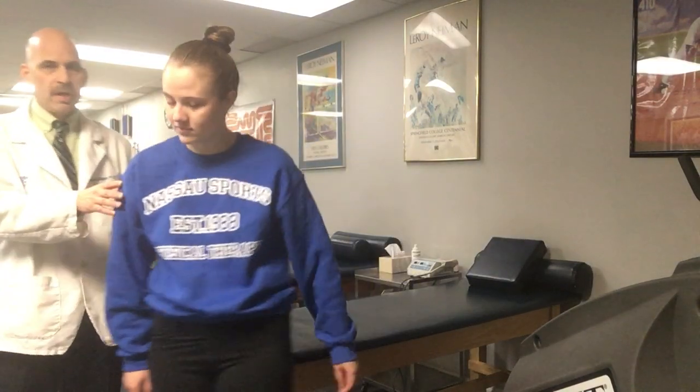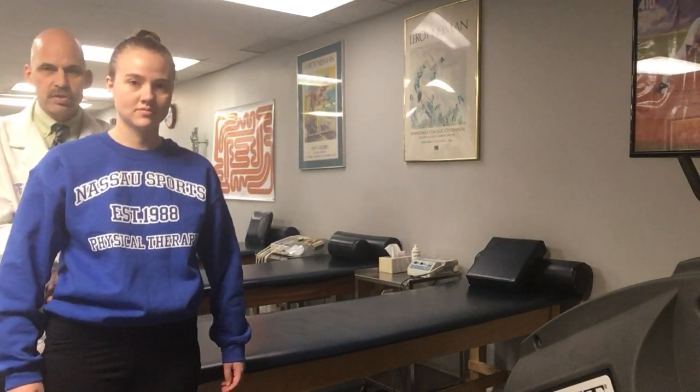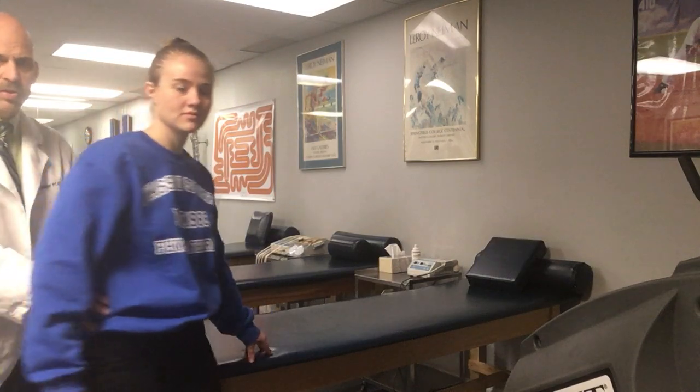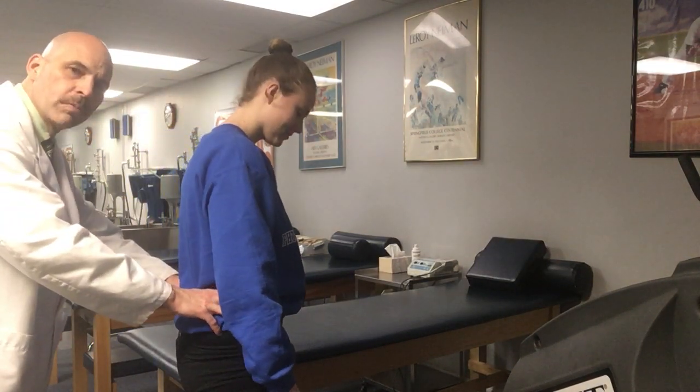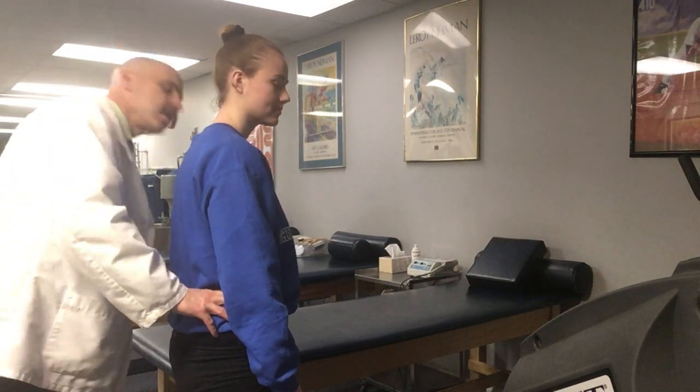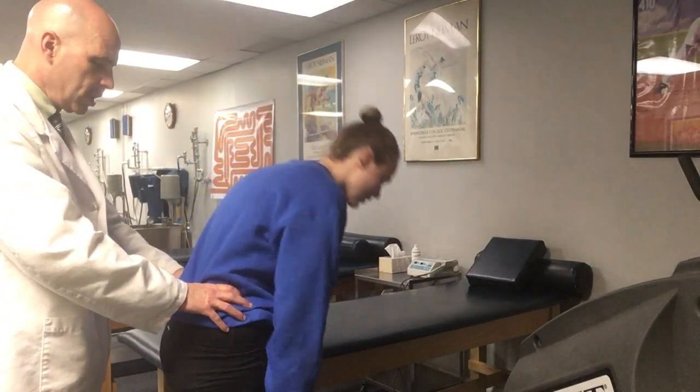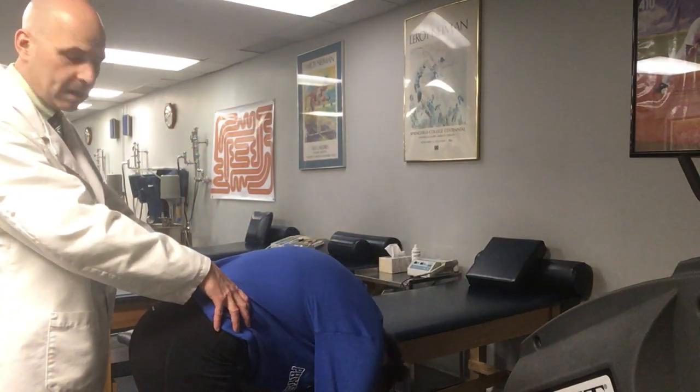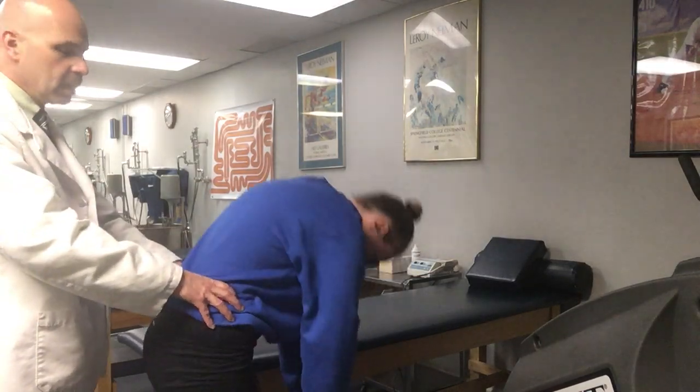So the first thing I like to do when I'm assessing these patients, which you can do on your own, is have the patient stand. And what I'll do is I'll palpate or touch the posterior aspects. So I'll turn to the side. Those two little bones in the back. And without hitting your head, Shannon, I want you to bend forward. And slowly back up.